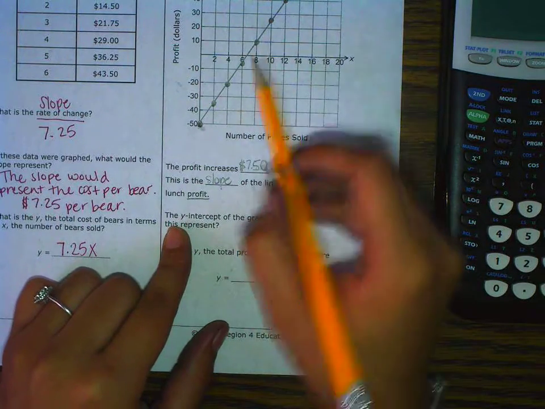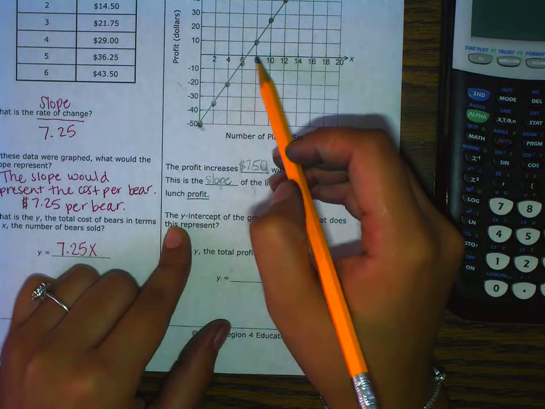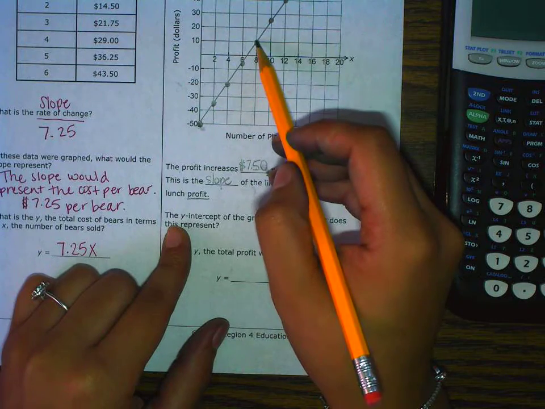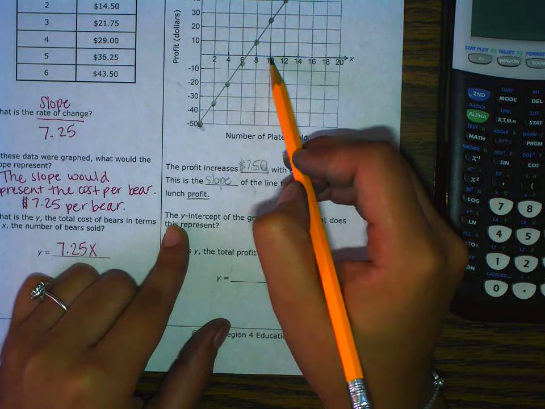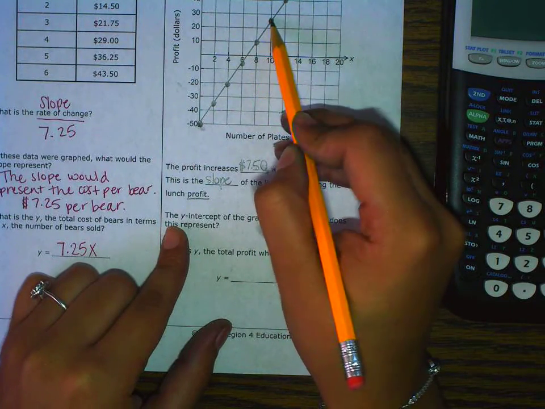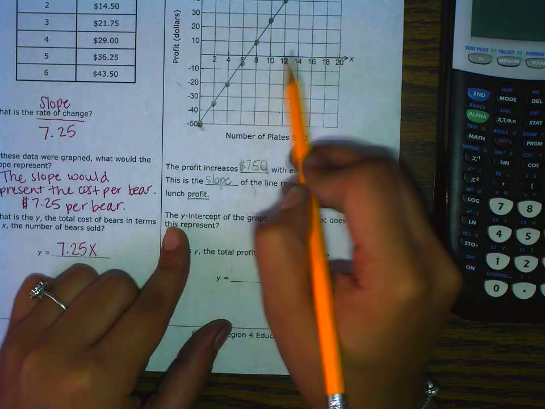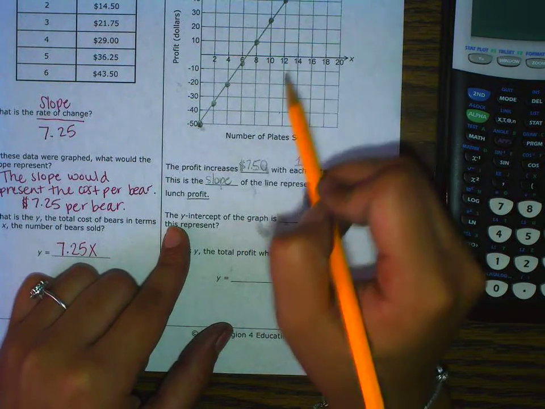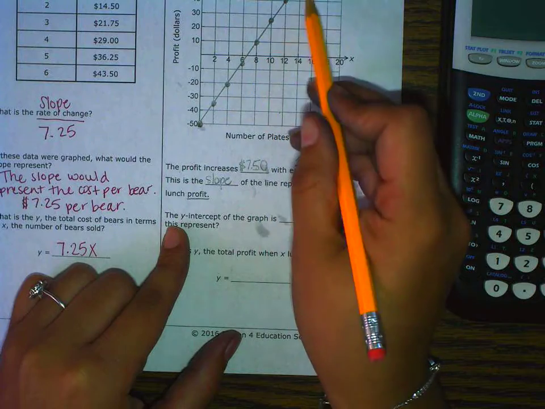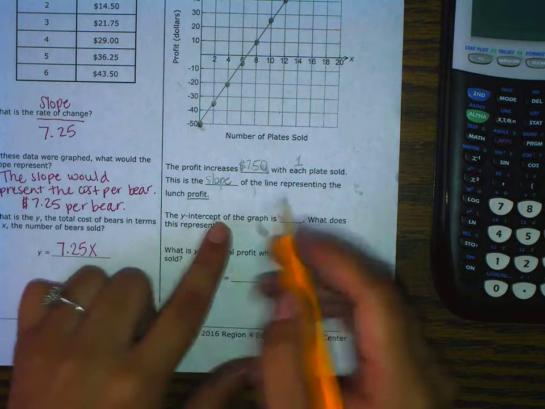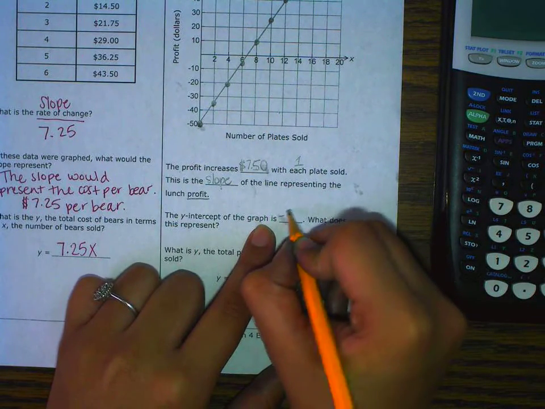So notice we start gaining money once we sell 8 plates because that's at a positive $10. And then when we sell 10 plates, we're at a positive $25. When we sell 12 plates, we're now at $40. So this is where we start gaining money. So the y-intercept of the graph is negative 50.